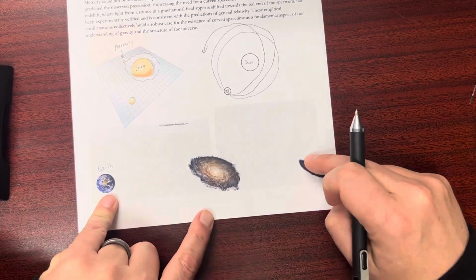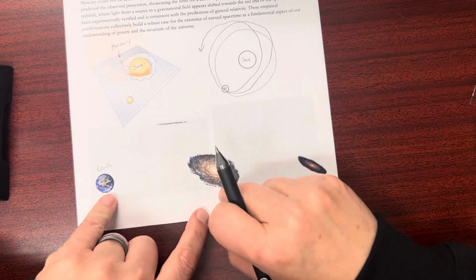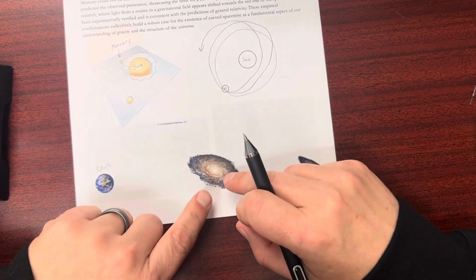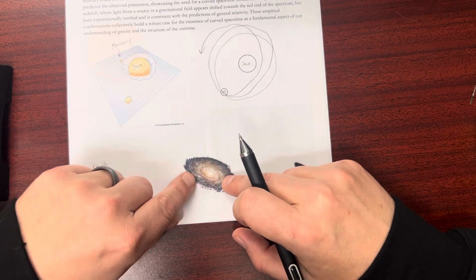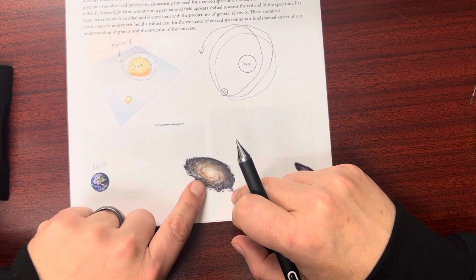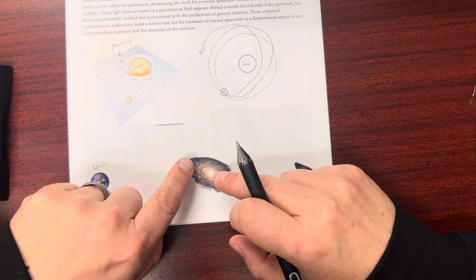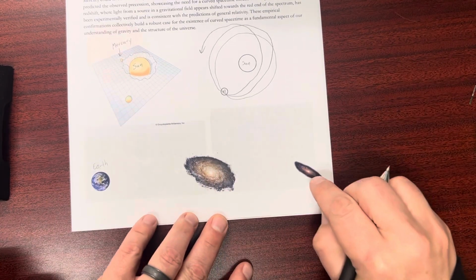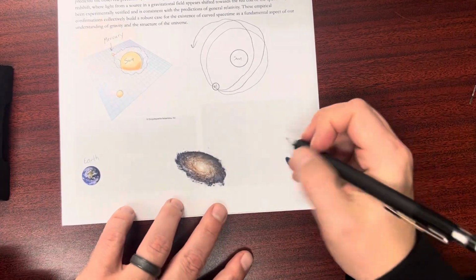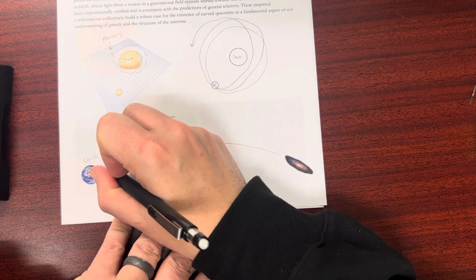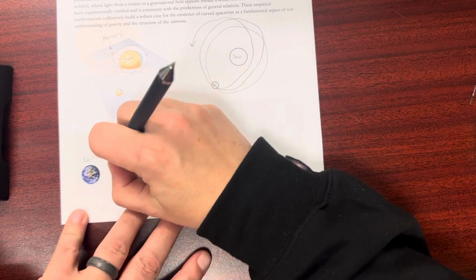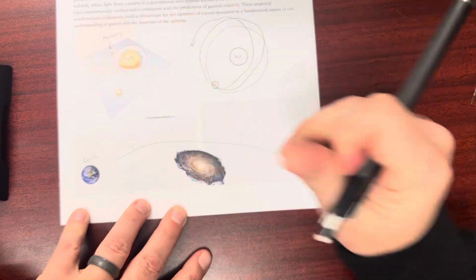These are in line, right? And what happens is, it's not just planets and stars that have enough gravity to distort spacetime, but whole galaxies can distort spacetime. So they're curving spacetime, and the light from this galaxy behind actually gets bent as it goes past.